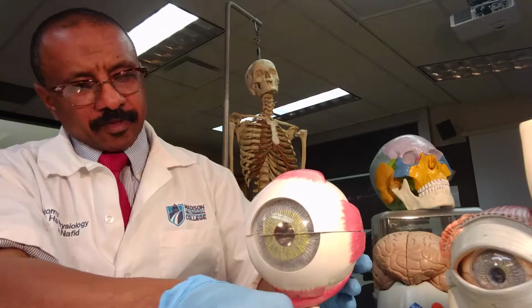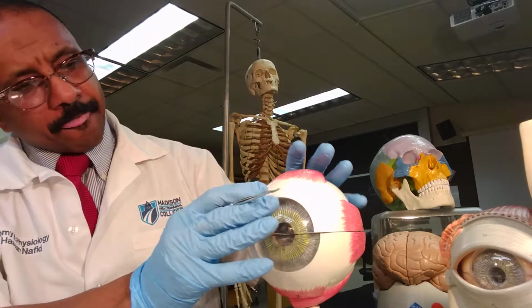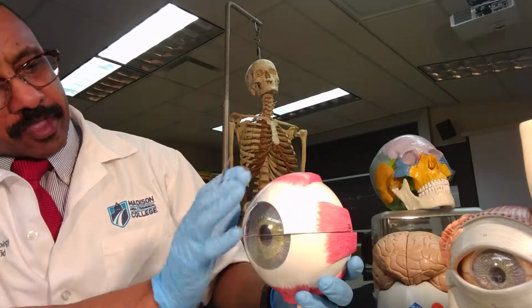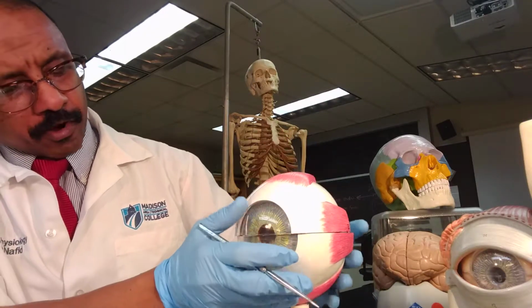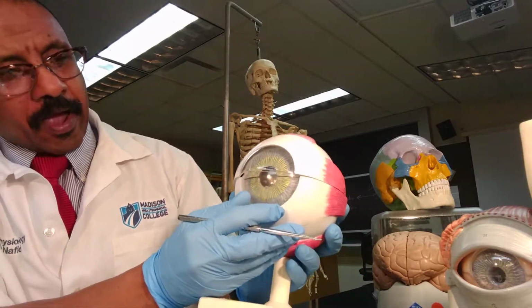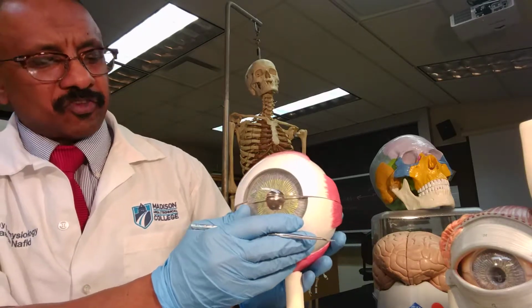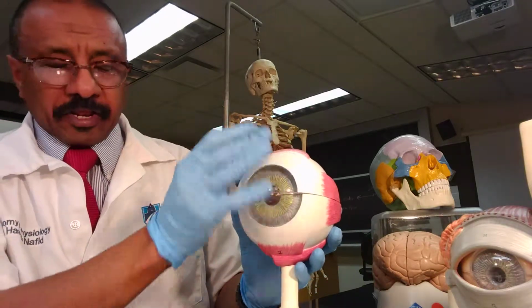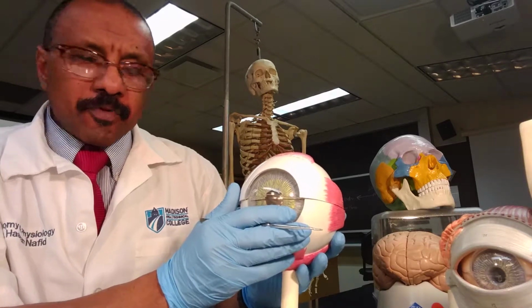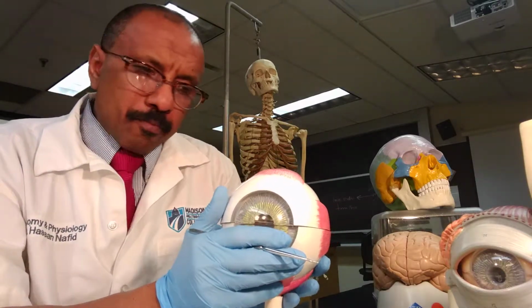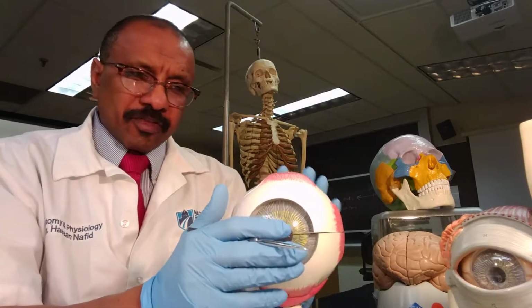Looking at the external surface of the eye, you will be able to identify that white layer of the eye. This is known as the sclera. The sclera is lined with a thin membrane known as the conjunctiva.